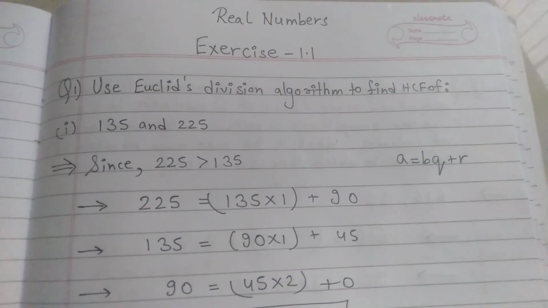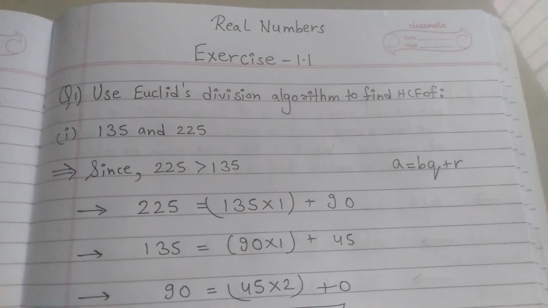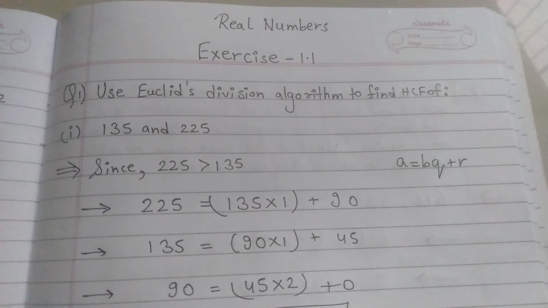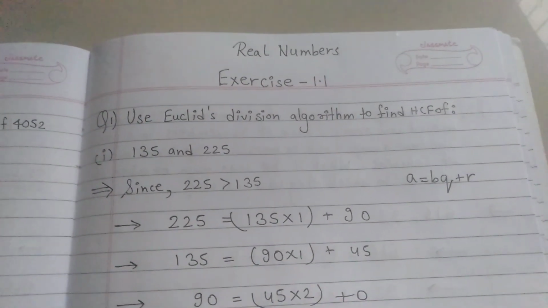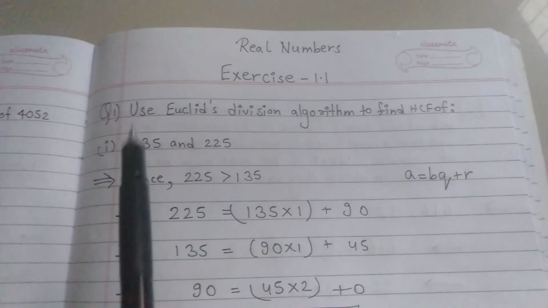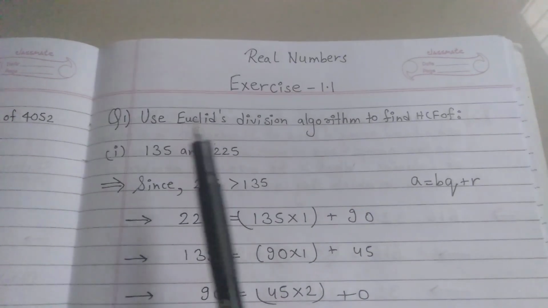So our first question is, use Euclid's division algorithm to find HCF of 135 and 225. So as I've explained you earlier, we will apply Euclid's division algorithm on these two numbers to find its HCF.